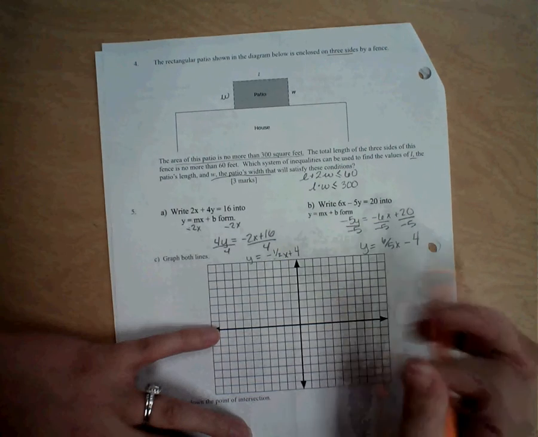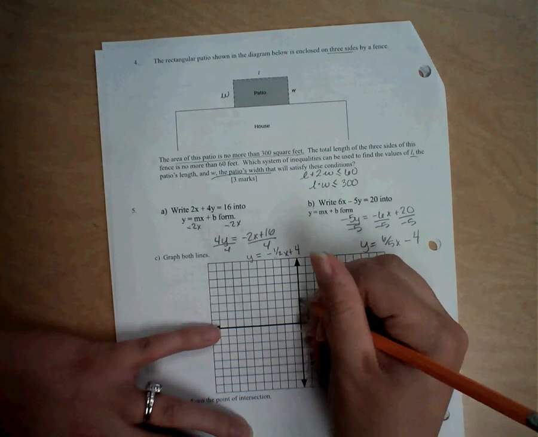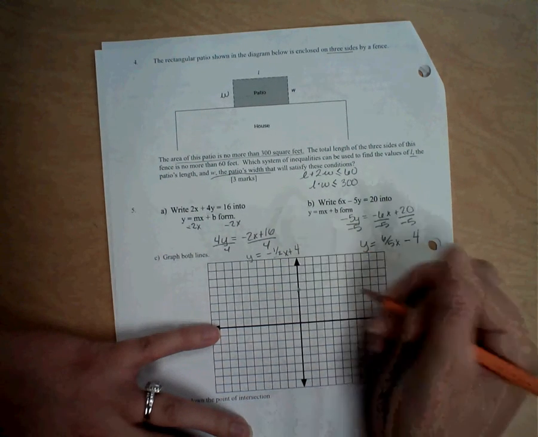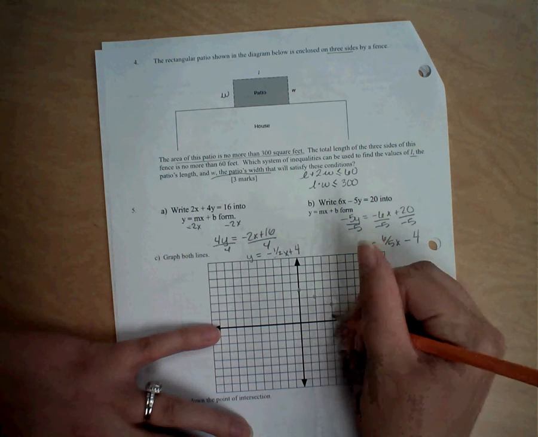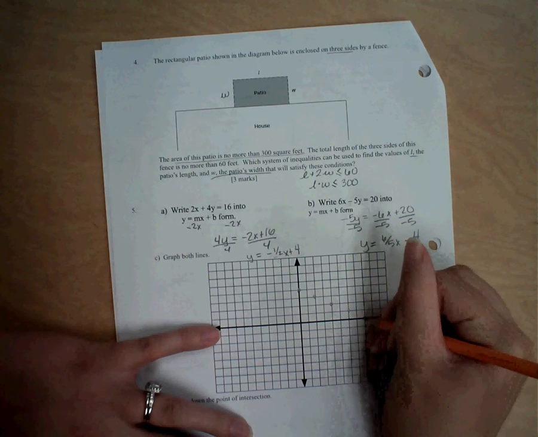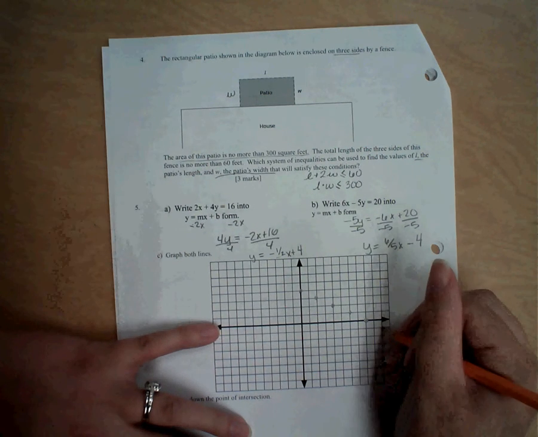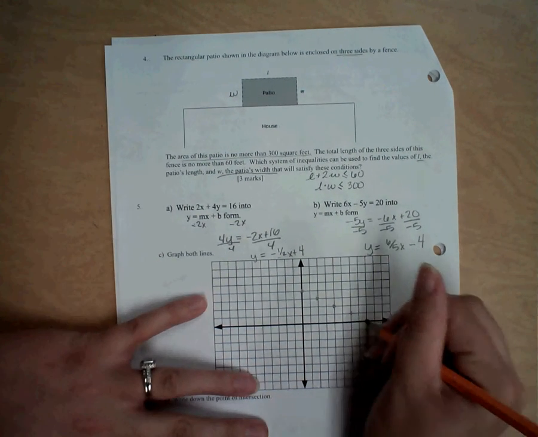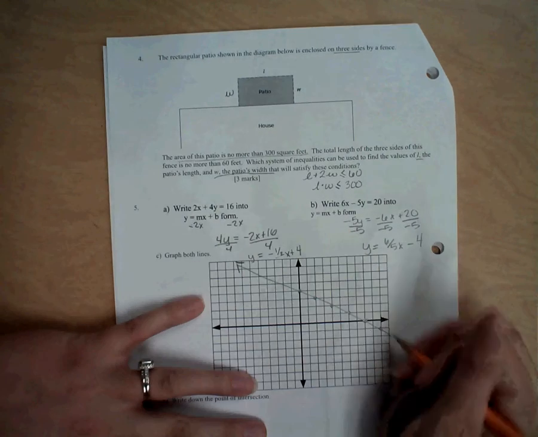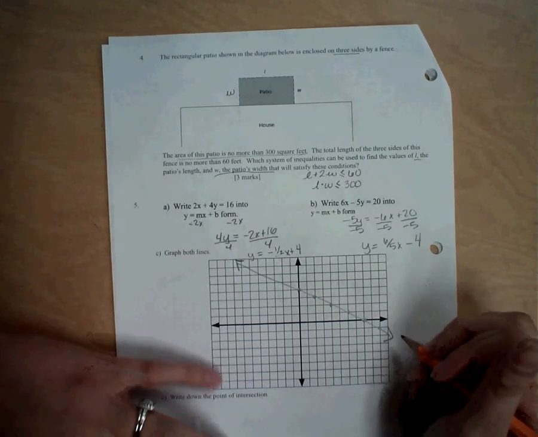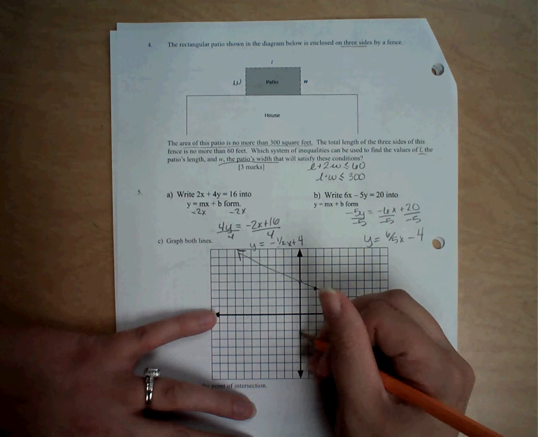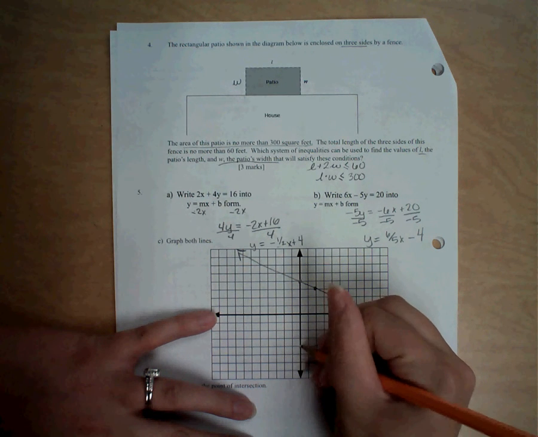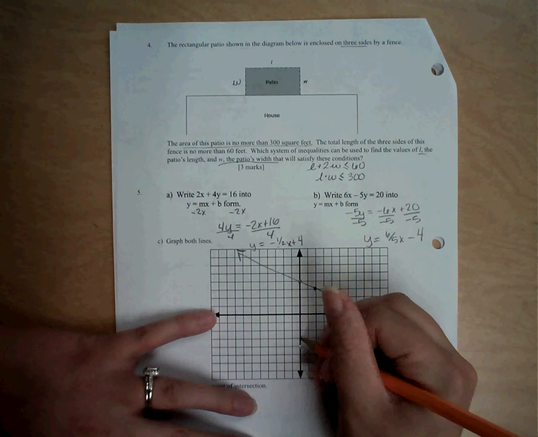So my first line has a y-intercept at 4 and a slope of negative 1 half. So it's going to go down 1 and right 2, down 1 and right 2. There is no shading on these because they're just equations, they're not inequalities. My second line has a y-intercept at negative 4 and a slope of 6 over 5.